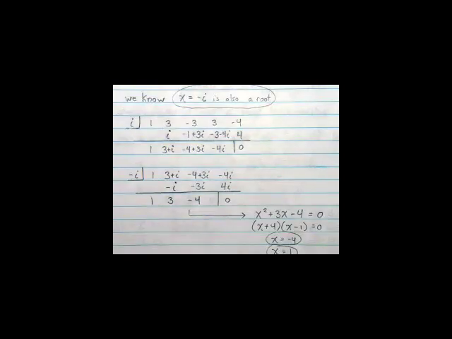Tomorrow in class, you're going to be doing mostly this kind of stuff, practicing this. Using those complex roots to get more complex roots, and then getting the rest using your synthetic divisions. All right, we'll stop there for today.